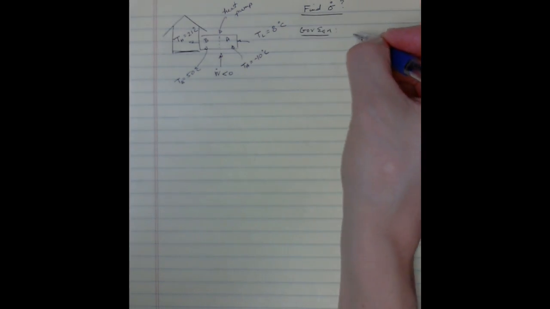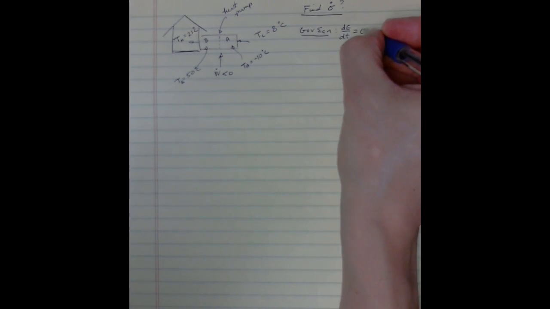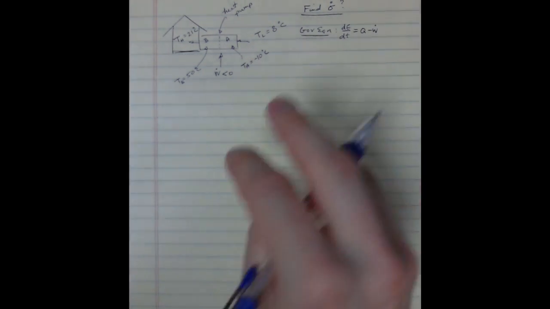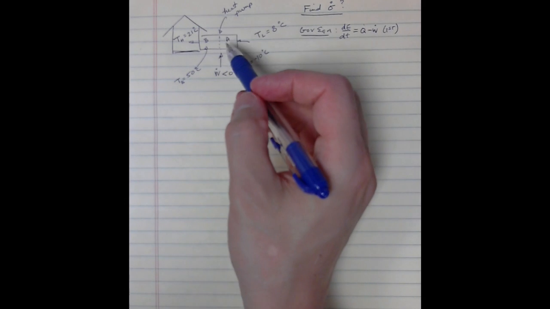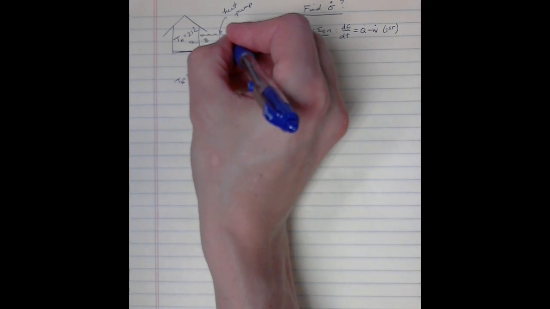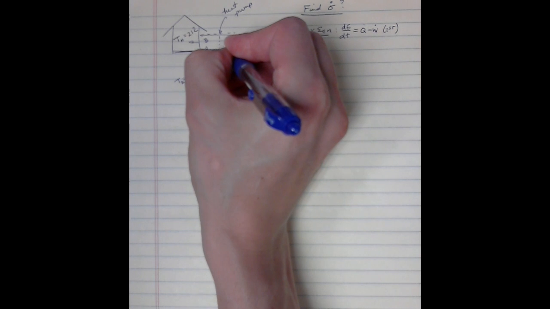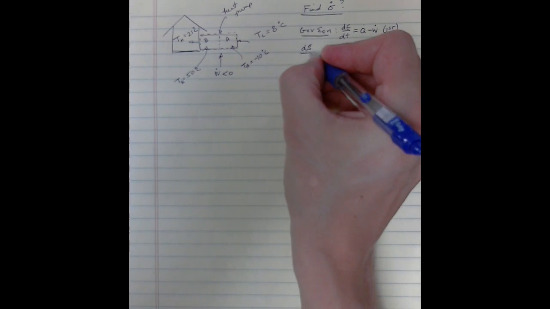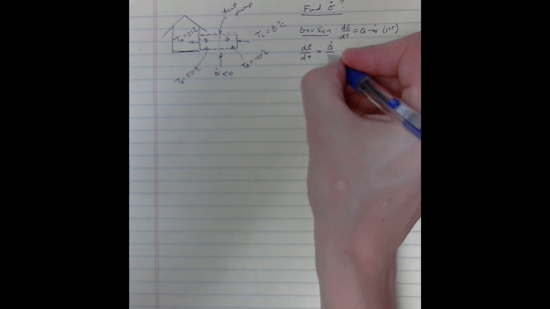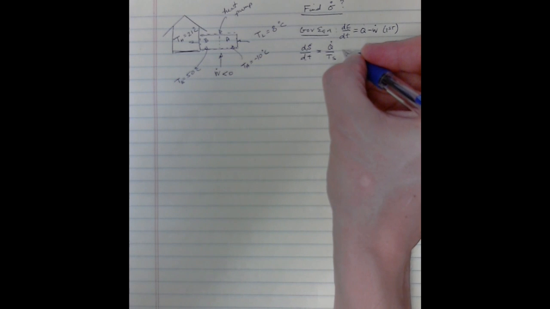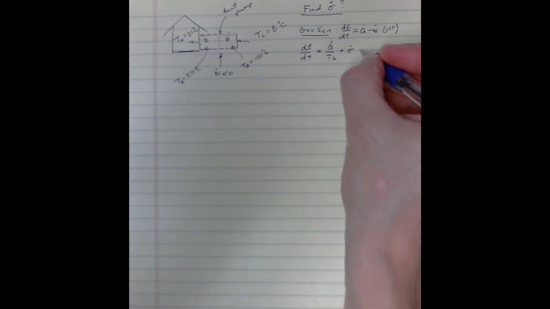So the first law, dE/dt equals q dot minus w dot. This is the first law. It's appropriate for closed systems, of which my heat pump is, right? It's not a blob, but it is a closed system. There's no mass going in or out. The second law, dS/dt, is equal to q dot over T_s plus sigma dot, where sigma dot is greater than or equal to 0.